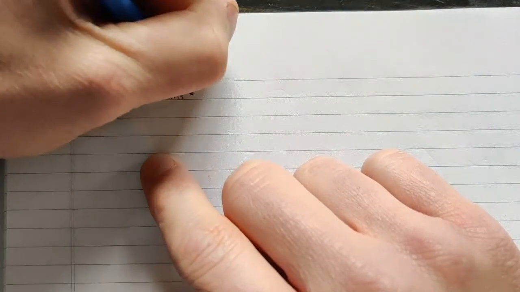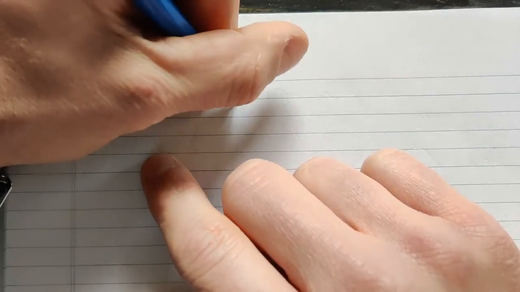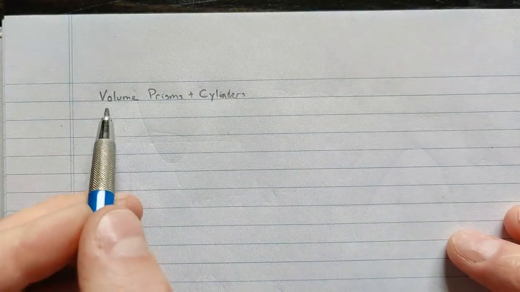Just taking a quick look at volume with the prisms and cylinders. My writing is terrible right now.